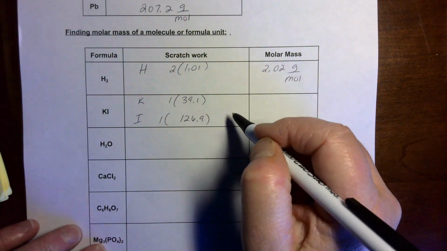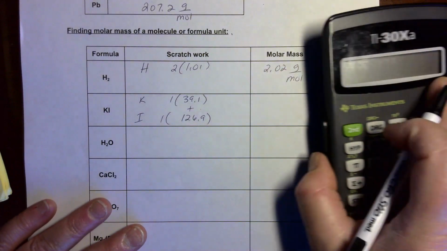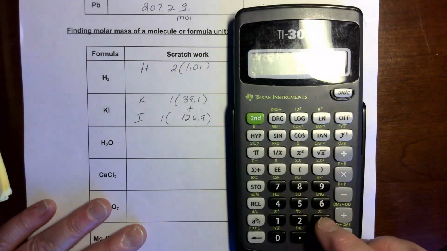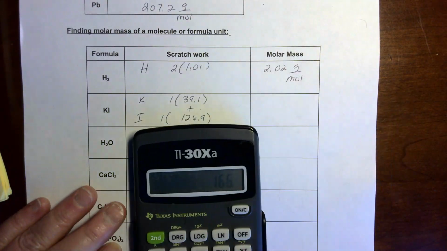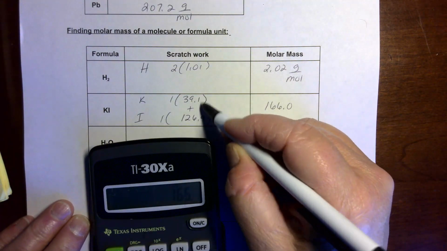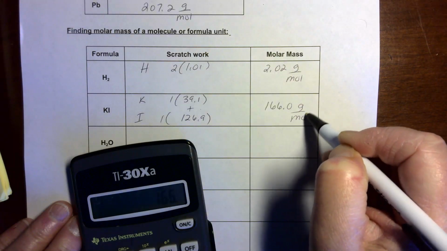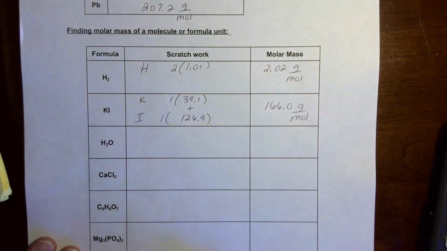Adding that up, we're going to get 39.1 plus 126.9, and we are going to get 166.0, because our 2 measurements are each to the nearest tenth, so we need to honor that over here, and that unit will be grams per mole.